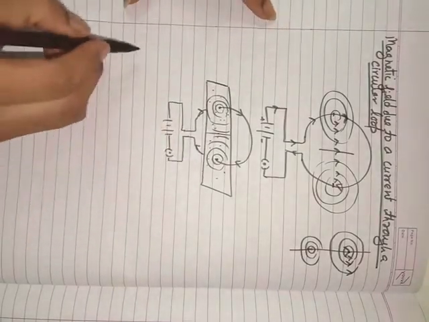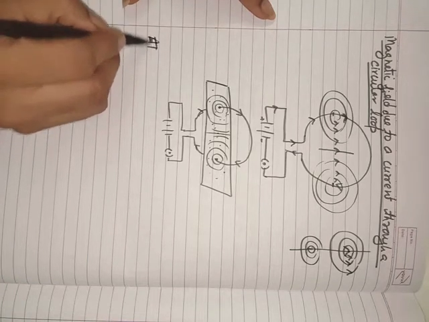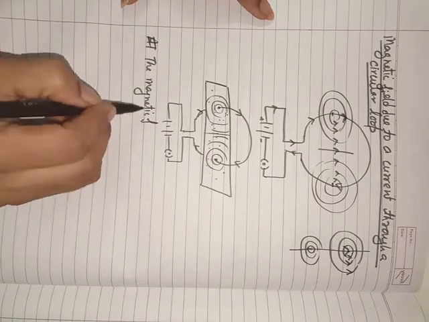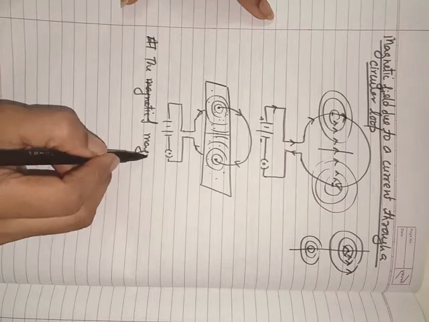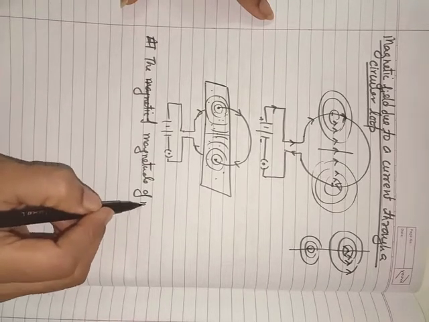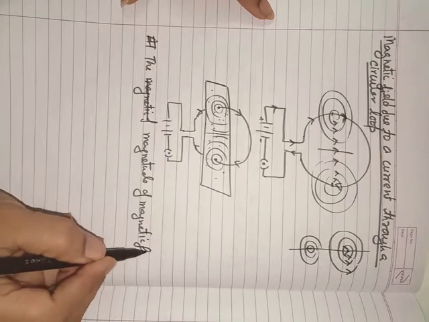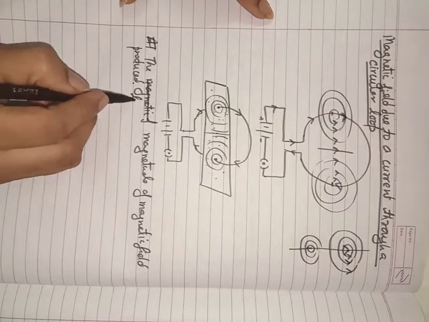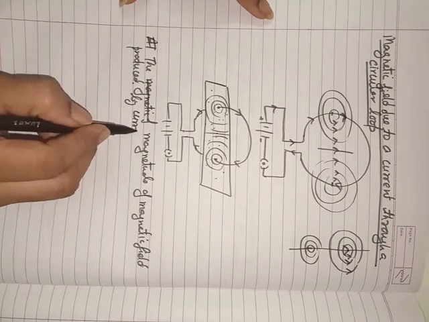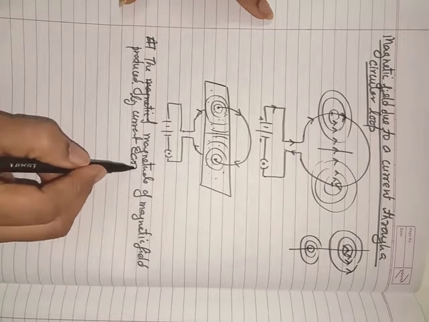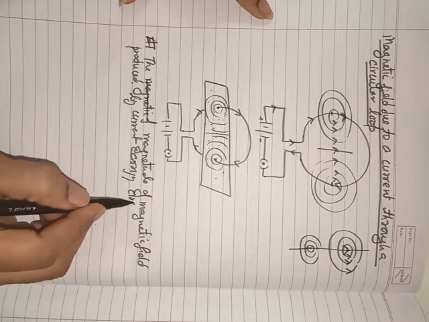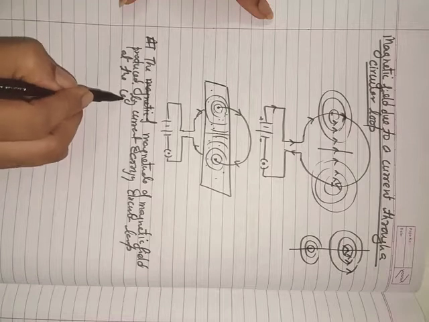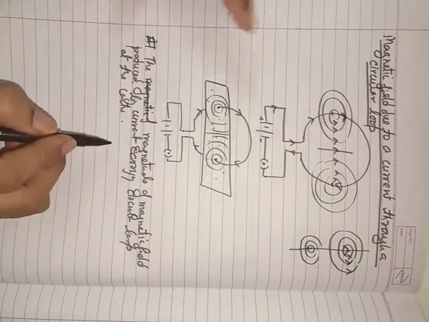You can write: the magnitude of the magnetic field produced by a current carrying circular loop at the center depends on which factors.